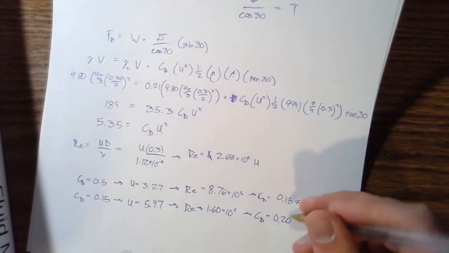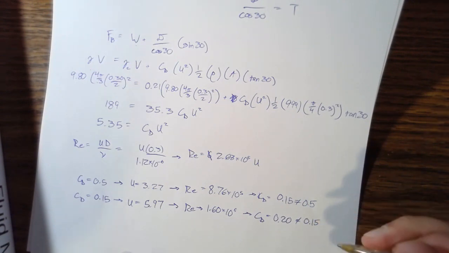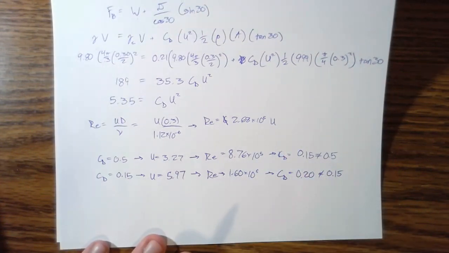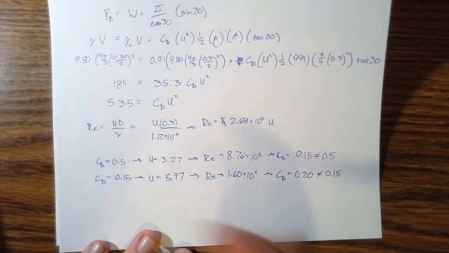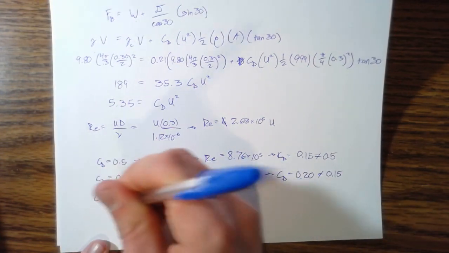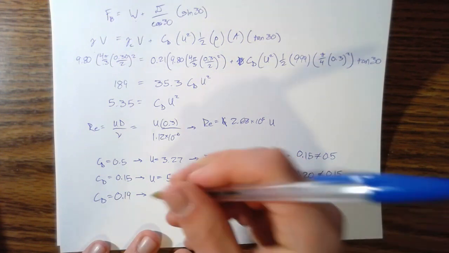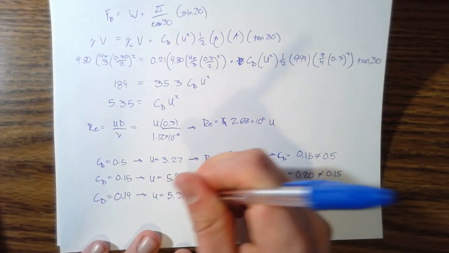So the problem is 0.200 is not equal to 0.15. And you'll do this until you get an answer that is close enough for your taste. But we'll just go ahead. I know that's going to be 0.19 because I already solved this. So the velocity you get from that, 5.31.